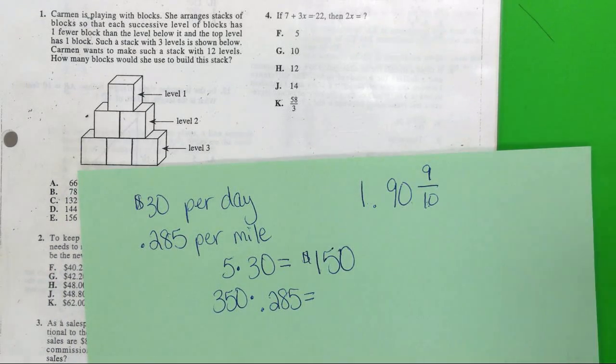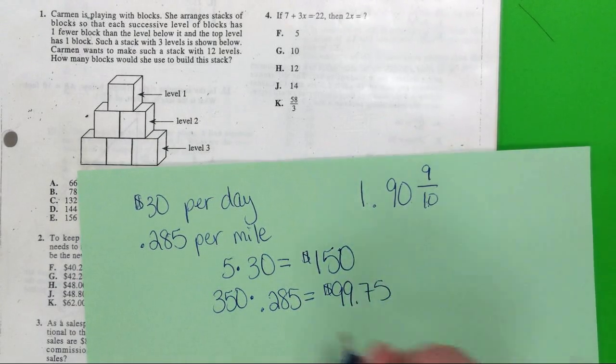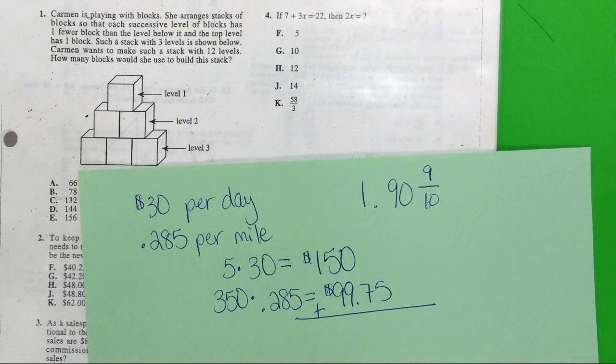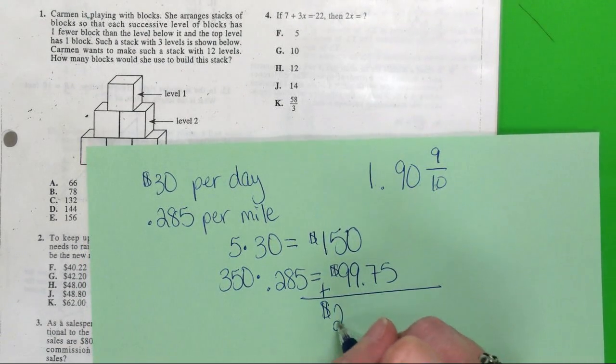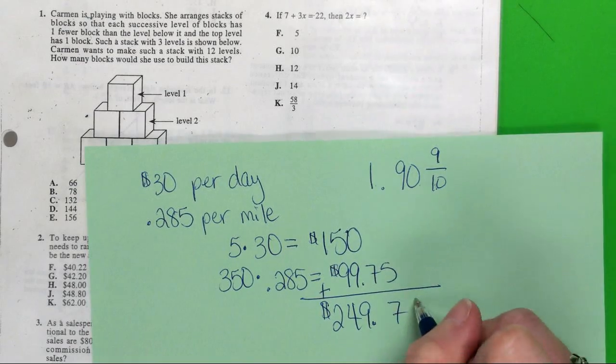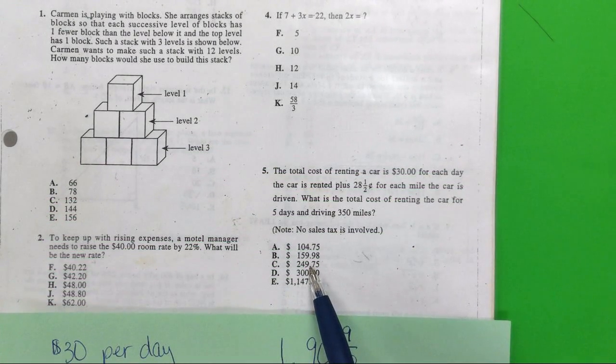Very nice. So what is 350 times 0.285? $99.75. And then I do what? I add those two together to get my total price? $249.75. And that was C. Right on the dollar, or right on the penny, should I say? We're all okay? Anybody lost?